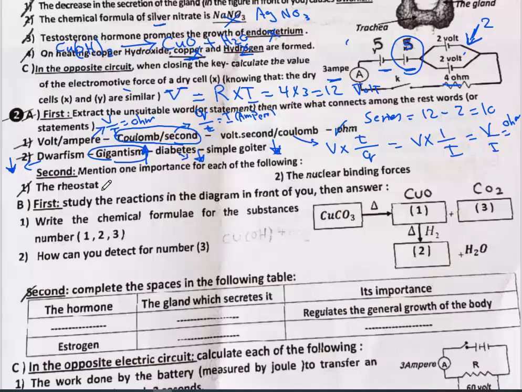Second question. Mention the importance of each of the following. Rheostat, this is for the resistance. It controls the resistance and so controls the potential difference and the current intensity. Nuclear binding force, this is the origin of the nuclear energy, or the reason for the nuclear energy.